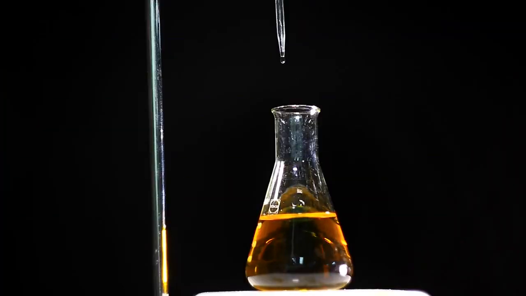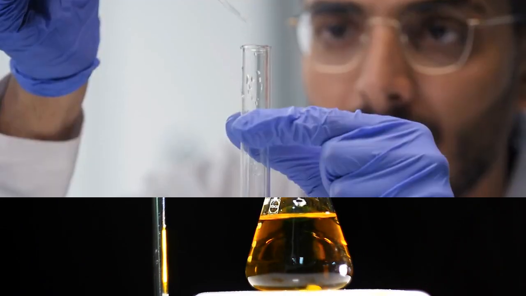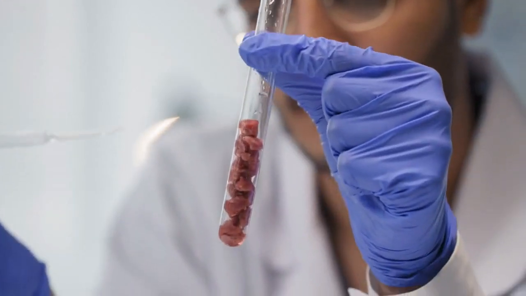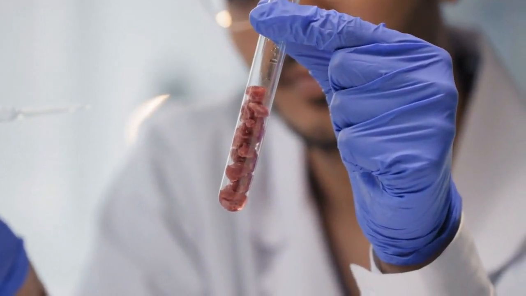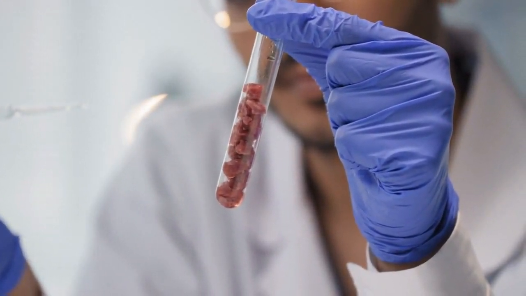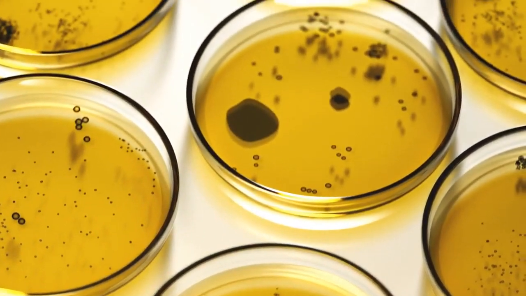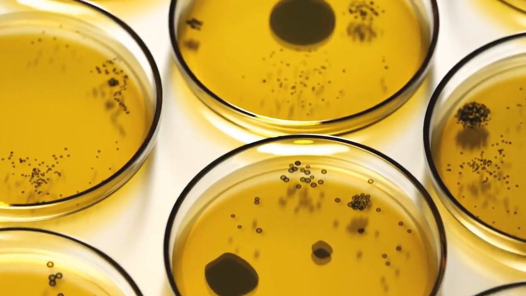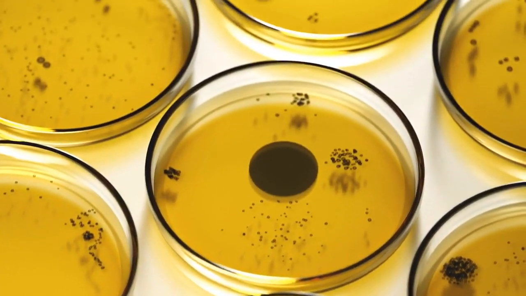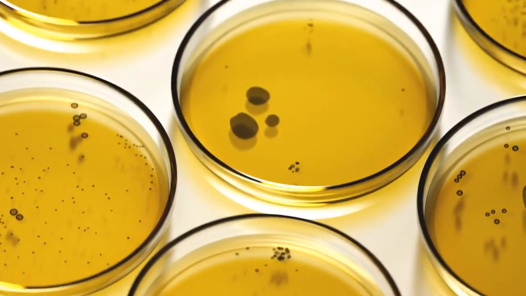Burette. A long, graduated tube with a stopcock at the bottom, used for precise measurement and dispensing of liquid volumes in titration experiments. Petri dish. A shallow, cylindrical, transparent dish with a lid, used for culturing microorganisms and observing small samples.